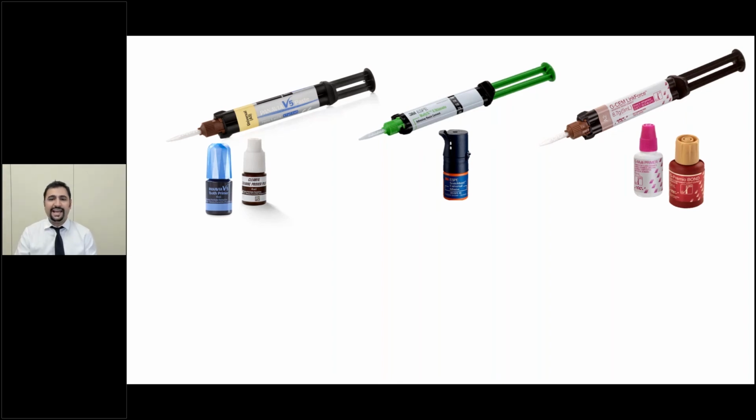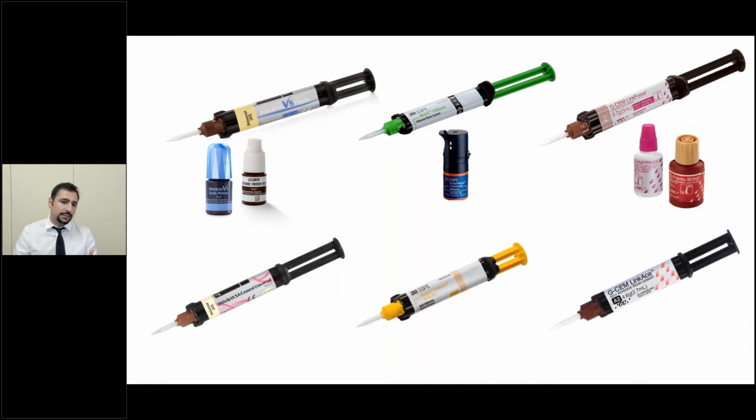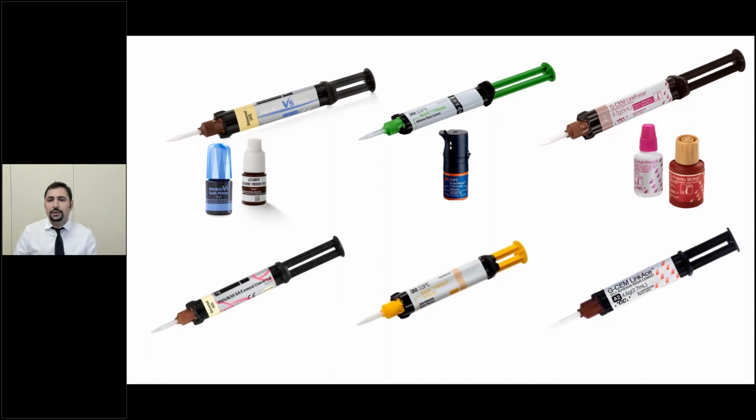It means that they have all of these inside them. When we talk about, for example, Panavia V5, the equivalent would be Panavia SA. Reliance Ultimate is Reliance Unicem 2, and GCEM Link Force would be GCEM Link Ace. You can see on the GCEM Link Ace that it is a self-adhesive resin cement. It means that they don't have any extra component that you need to use in order to bond your crown.